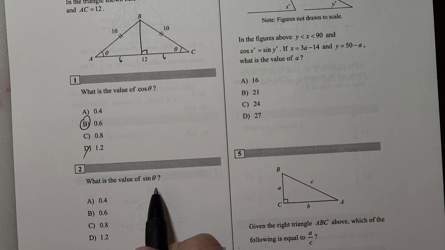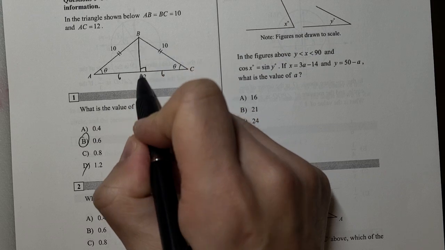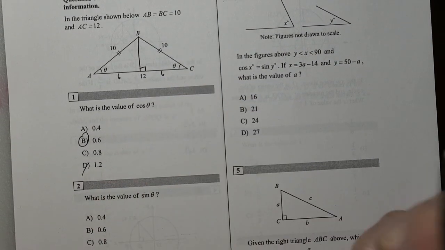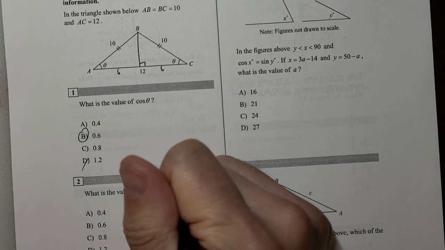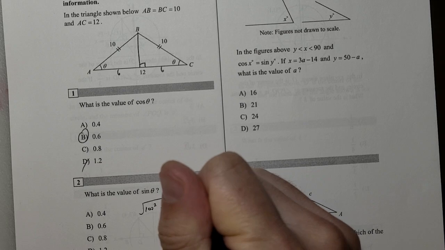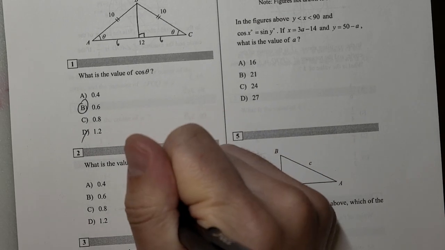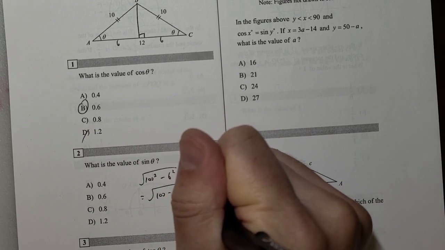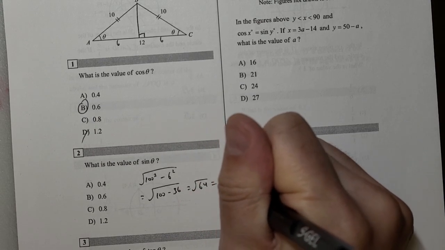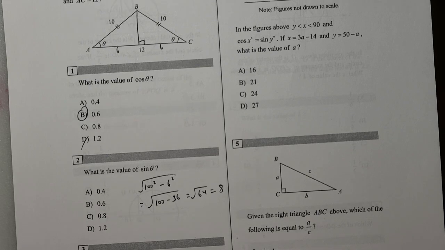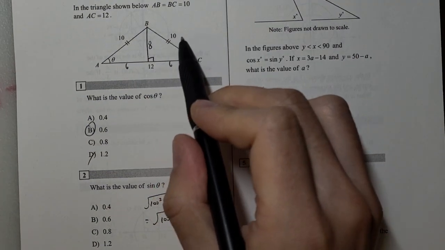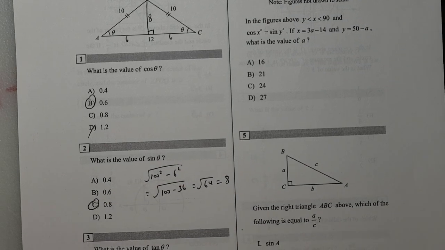Like this one, what is sine theta? Sine theta is opposite over hypotenuse, right? So what is this side over here? Now let's use Pythagorean theorem. So that side would be hypotenuse squared minus the other side squared, which is 100 minus 36, right? Which is square root of 64, which is 8. Okay, so this length over here is actually 8. Now sine would be 8 over 10, or 0.8 then.